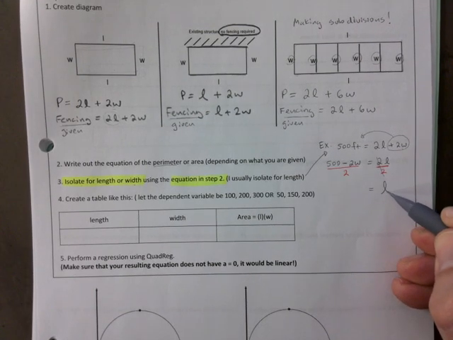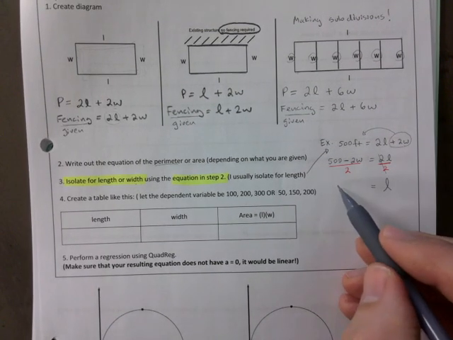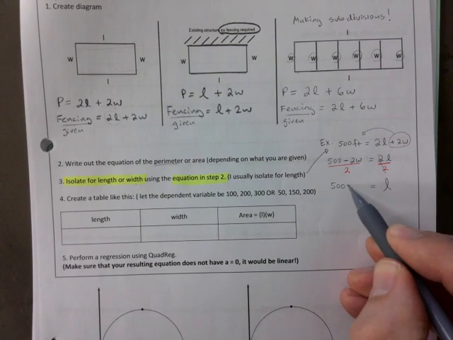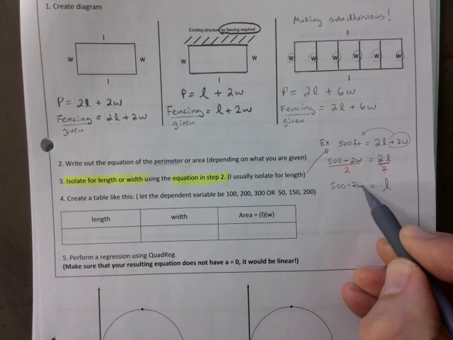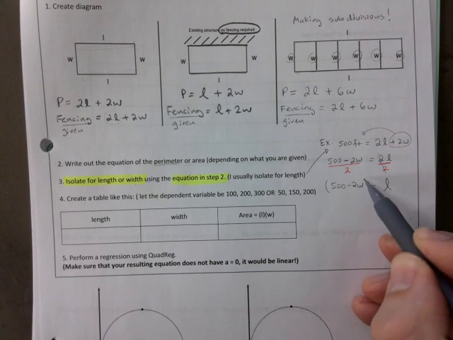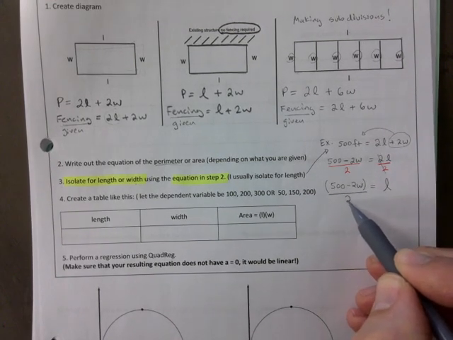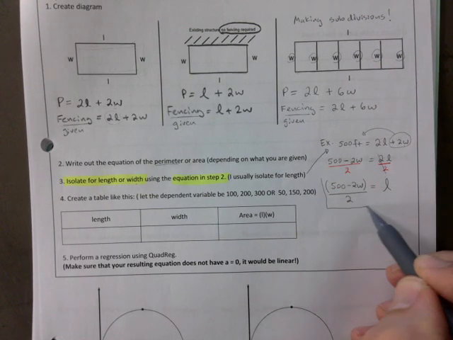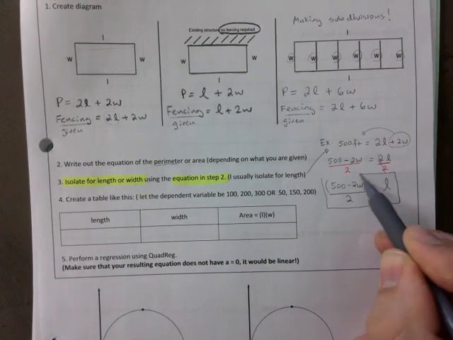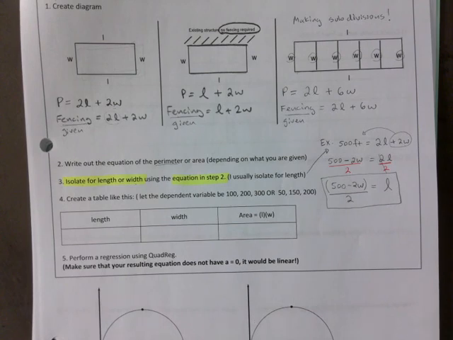So length is 500 minus 2W. But watch what I do, because students forget that there are invisible brackets, like whatever happens at the top needs to happen first, right? I usually isolate for length. You may isolate for width. It doesn't matter. Okay?